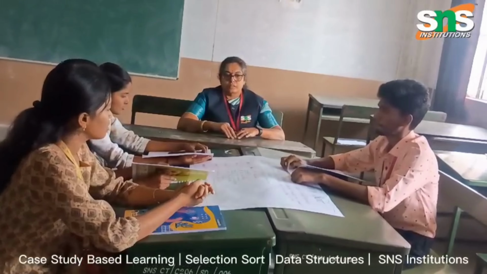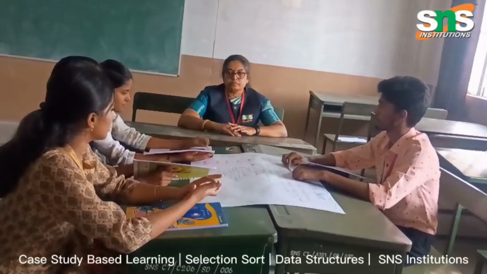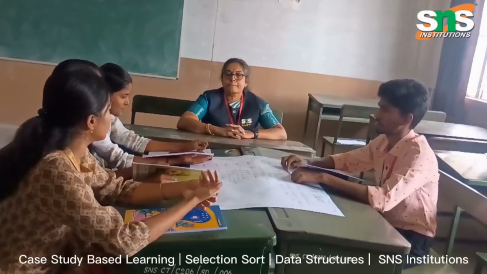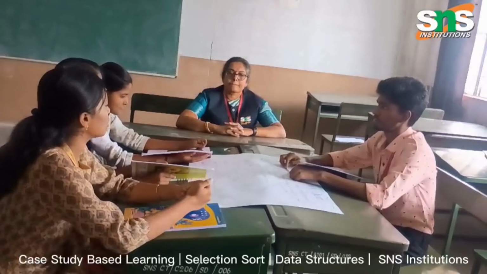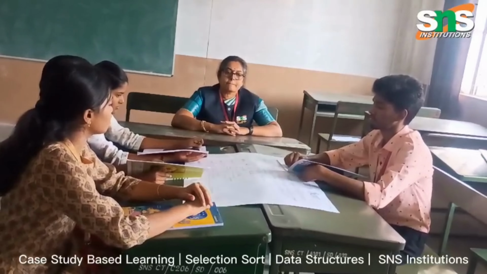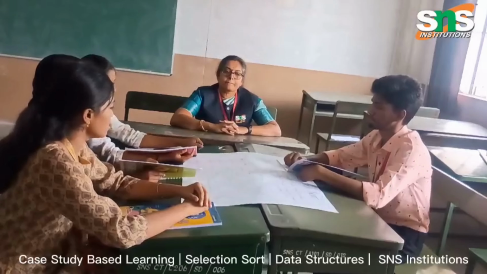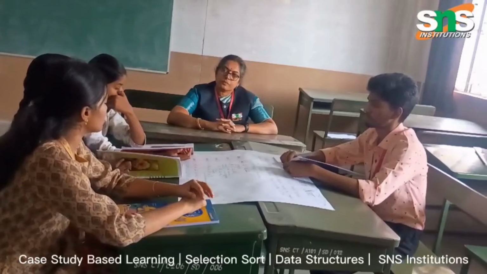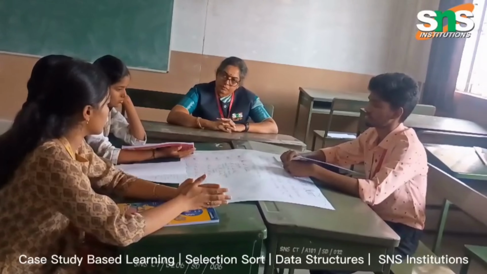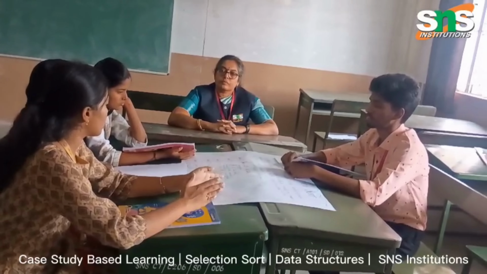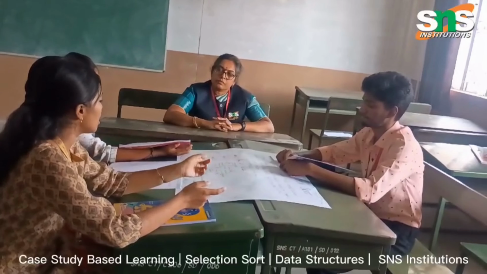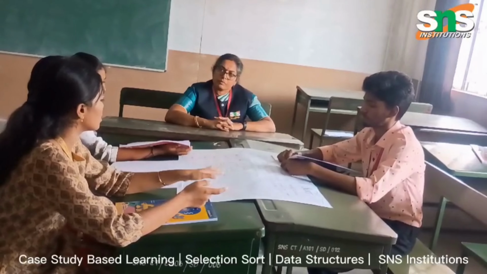So as we have discussed the advantages and the definition of selection sort, let us have an example to further understand the concept. First, let us consider an unsorted array with the elements 64, 25, 12, 22 and 11. First we compare the current element, that is the first element, with the minimum element present in the array, and then we swap the current element with the minimum element. So now the array will be 11, 25, 12, 22 and 64.